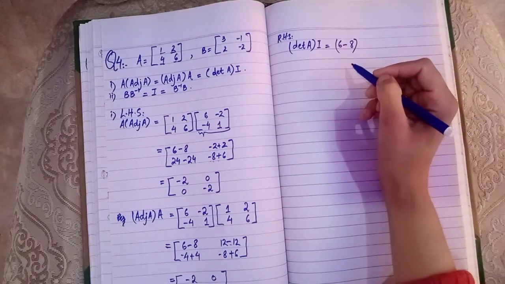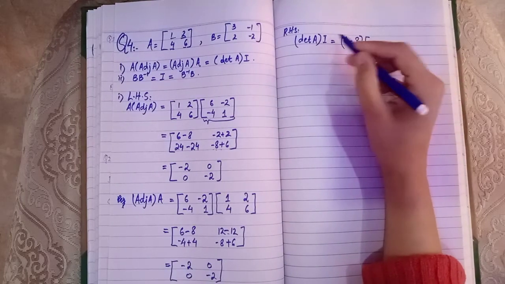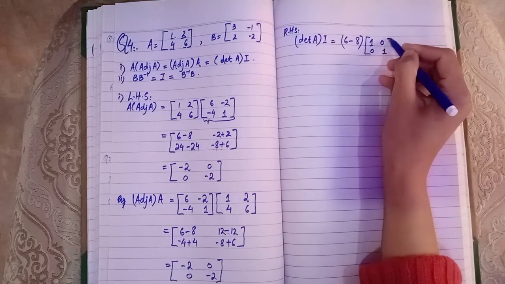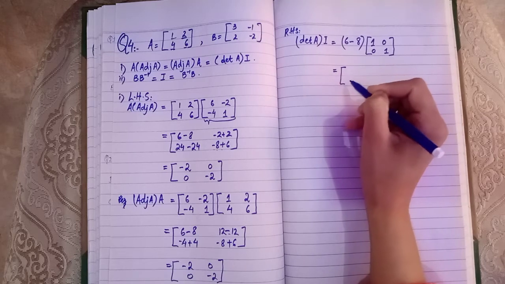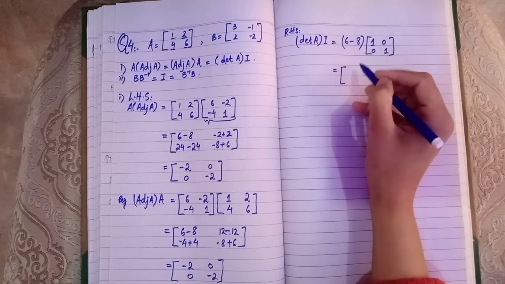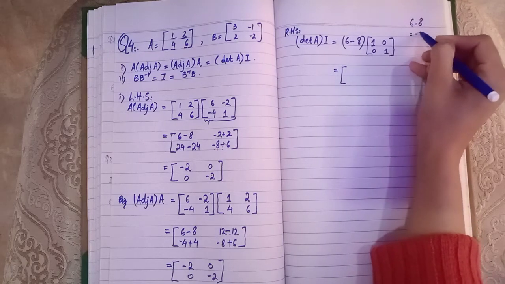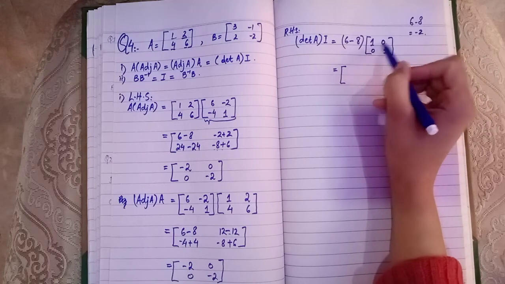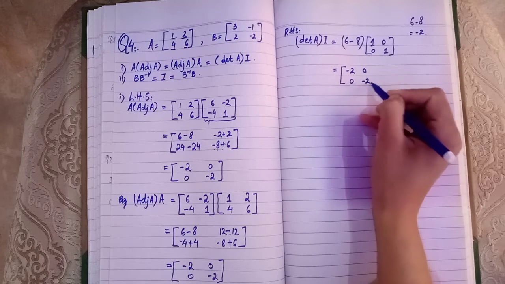So this is going to be the determinant, and identity matrix means 1 0 0 1. 6 minus 8 is minus 2. I am going to multiply minus 2 with all entries of identity matrix.